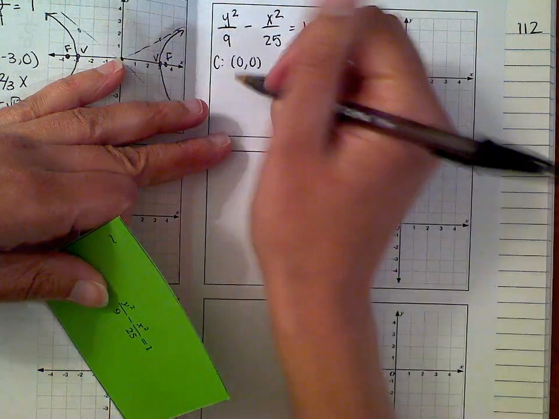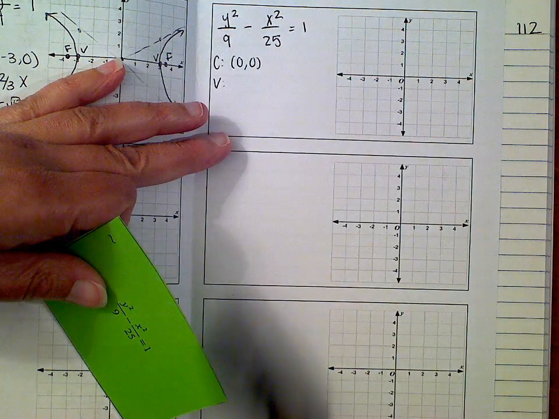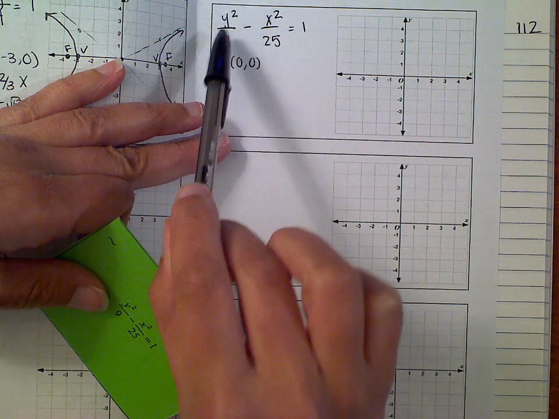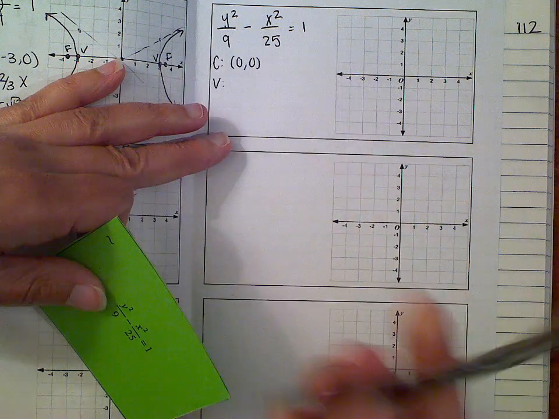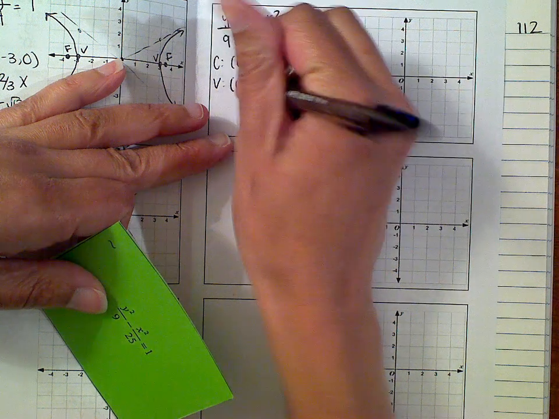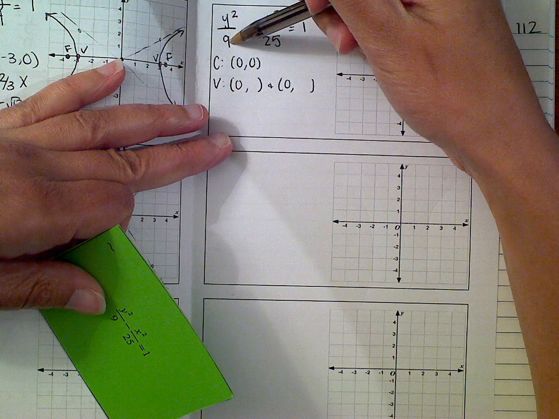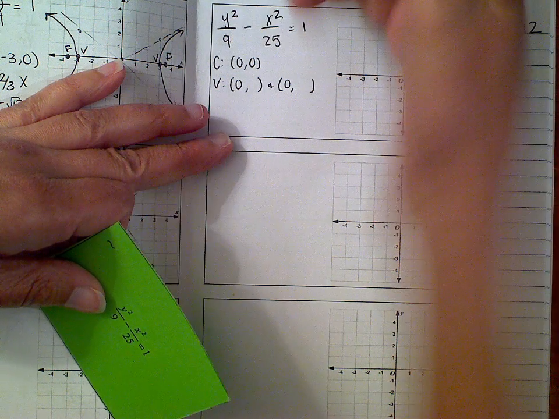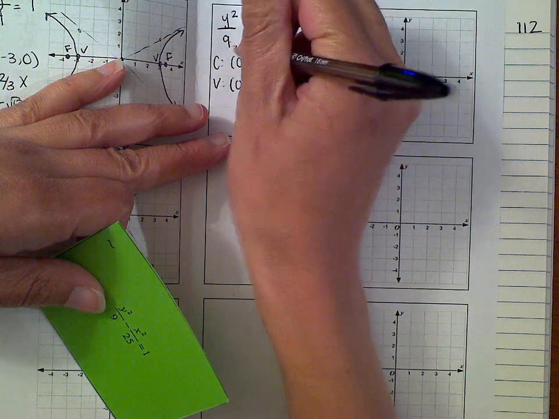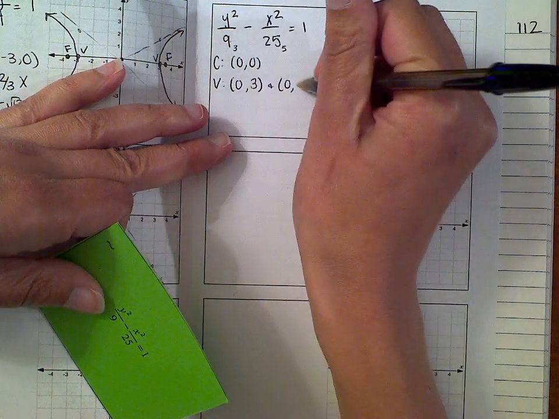There's nothing up there being added or subtracted with x or y, so your center's going to be 0, 0. I like to find my vertices next, and with a hyperbola, the most important part of the equation is whatever comes first. So since y is first, my vertices are going to be on the y-axis. So your x's will still be 0, but you're going to move up or down by however much is underneath it, except you always have to square root it. So in the back of my mind, I'm always thinking not of just 9 and 25, but really 3 and 5.